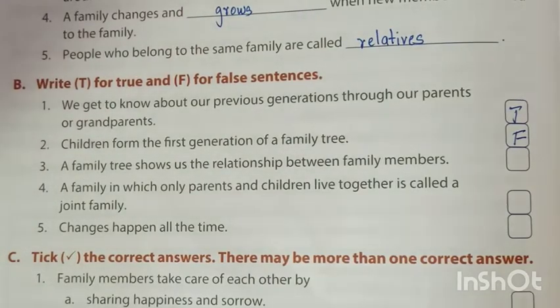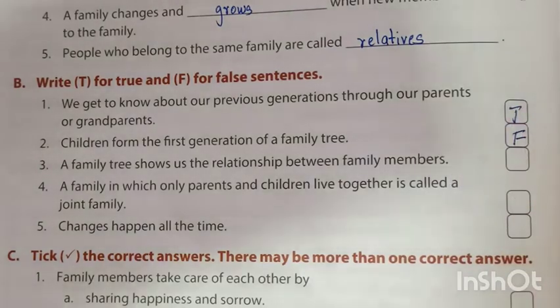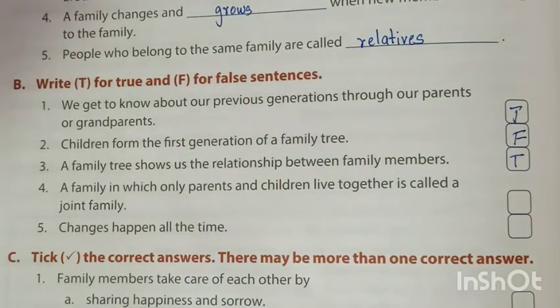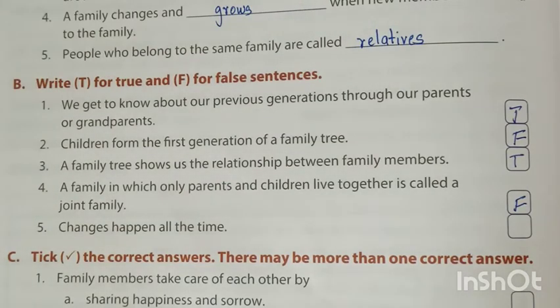Next is, a family tree shows us the relationship between family members. True. Fourth is, a family in which only parents and children live together is called a joint family. False. Fifth, changes happen all the time. True.